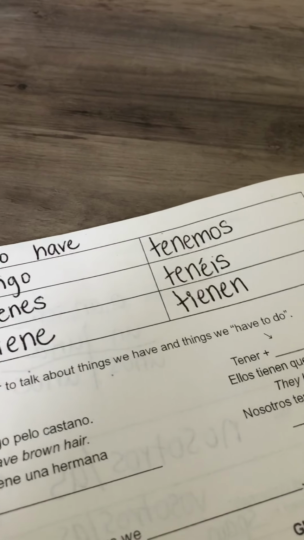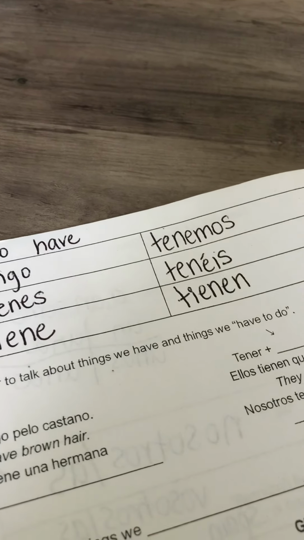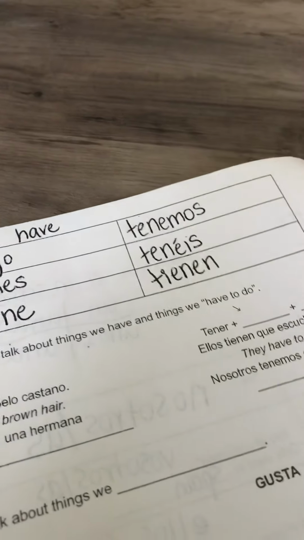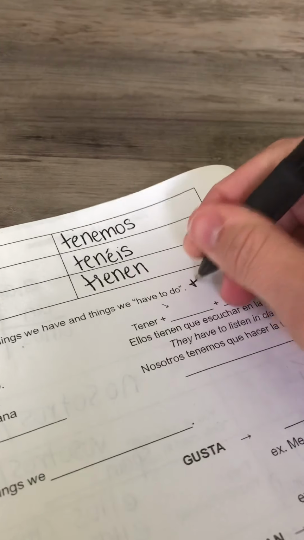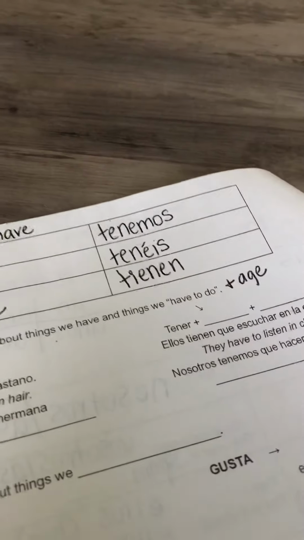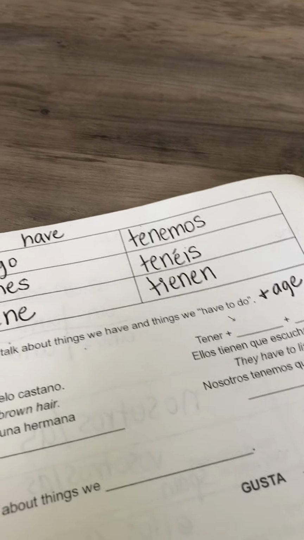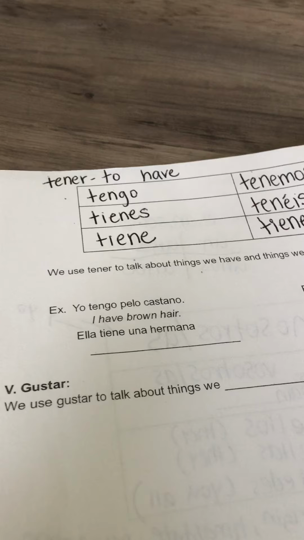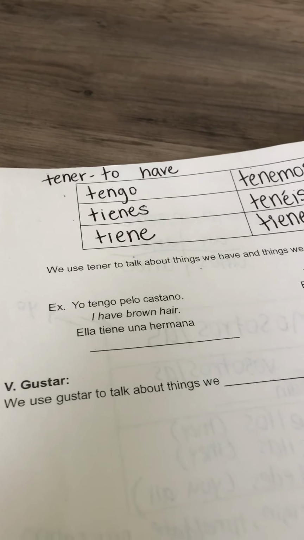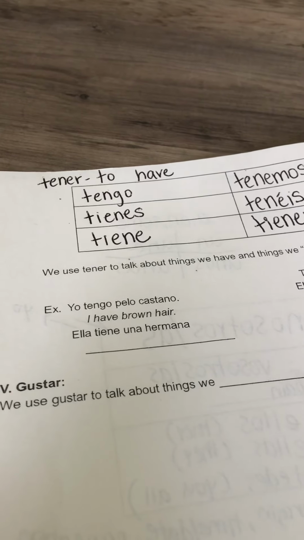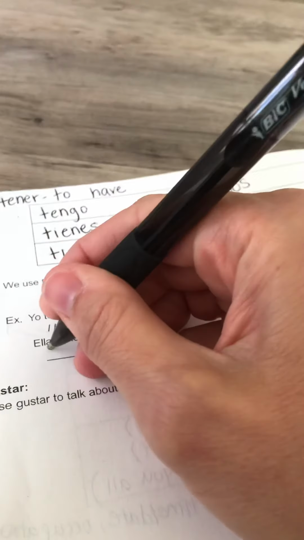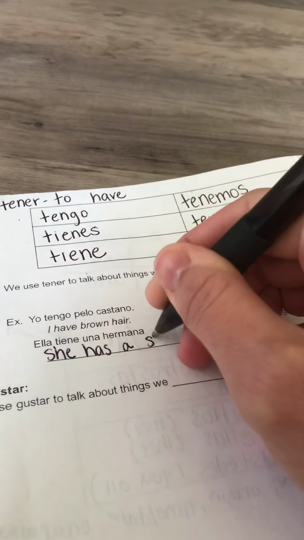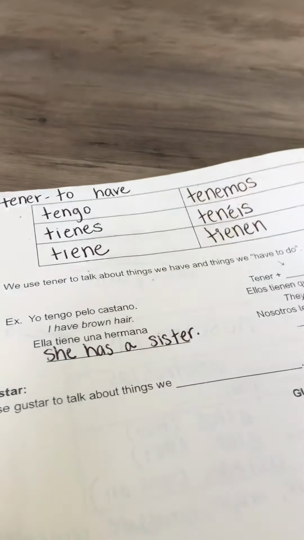Okay? We use tener to talk about things we have and things we have to do. We also use it for your age. So have to do, and age, because you have years in Spanish, not aren't years. Okay? So for example, yo tengo pelo castaño. Castaño is brown. I have brown hair. Ella tiene una hermana. She has a sister. Okay.